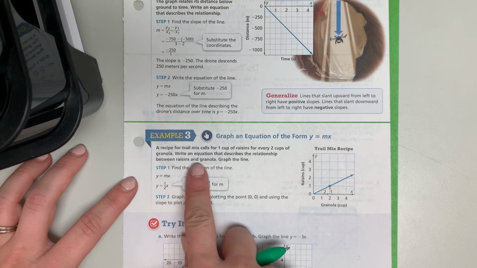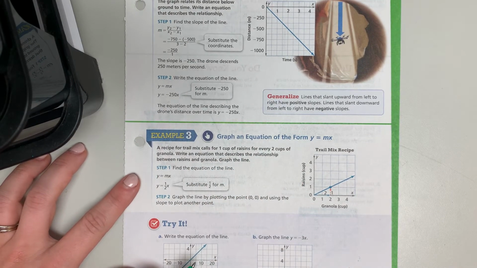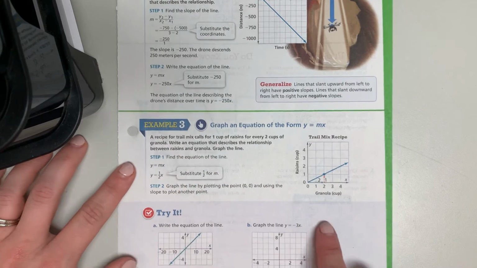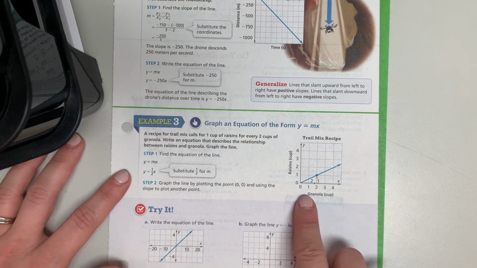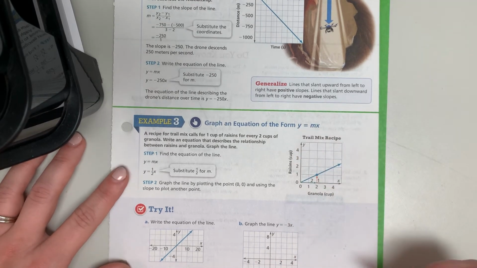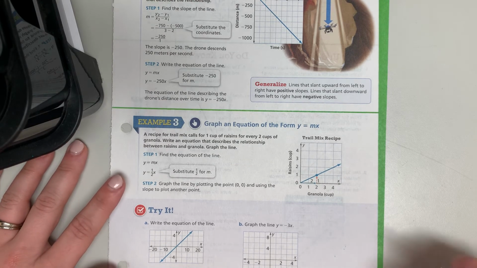Okay, so let's look at another example. A recipe for trail mix calls for 1 cup of raisins for every 2 cups of granola. Write an equation that describes the relationship between raisins and granola. Okay, so here in this graph, they put granola on the bottom, raisins on the top. So we can create an actual slope triangle to see what is happening.